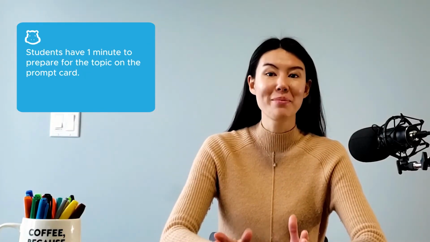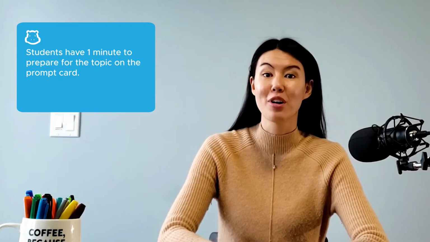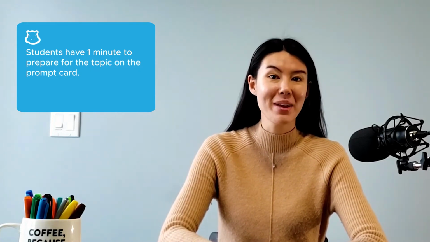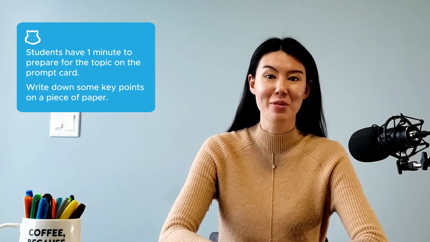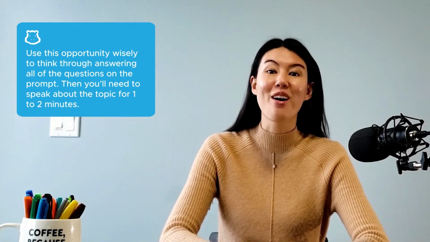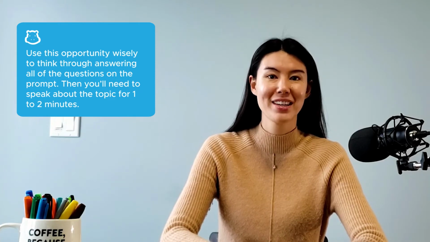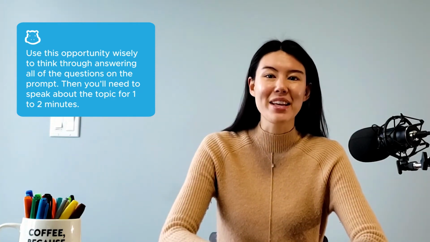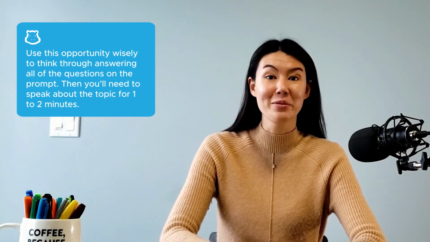Students have 1 minute to prepare for the topic on the prompt card. You'll have a piece of paper to write down some key points. Use this opportunity wisely to think through answering all of the questions on the prompt. Then, you'll need to speak about the topic for 1 to 2 minutes.